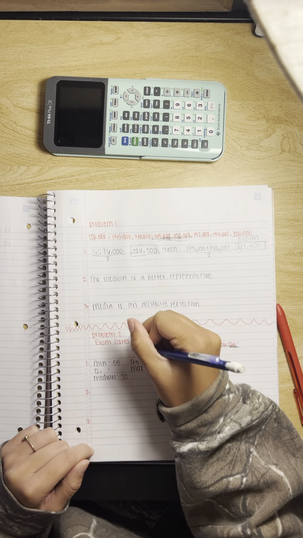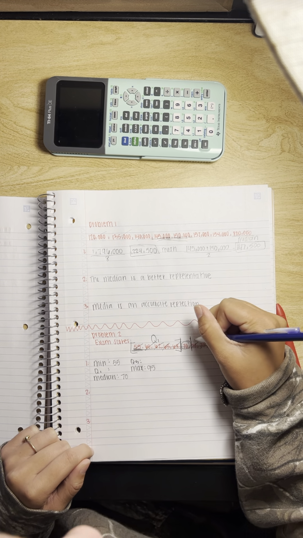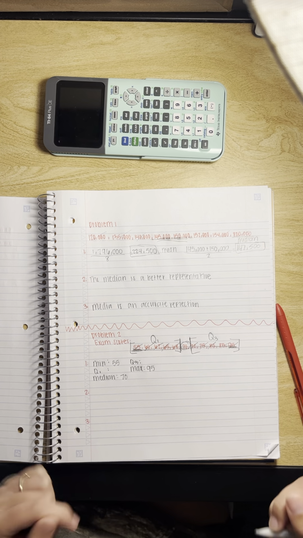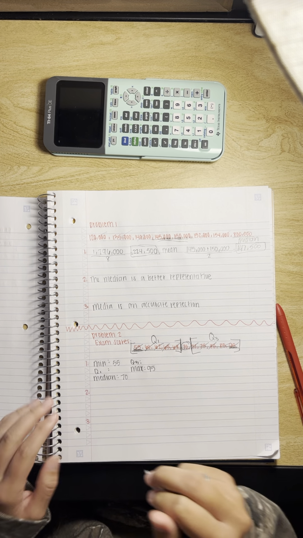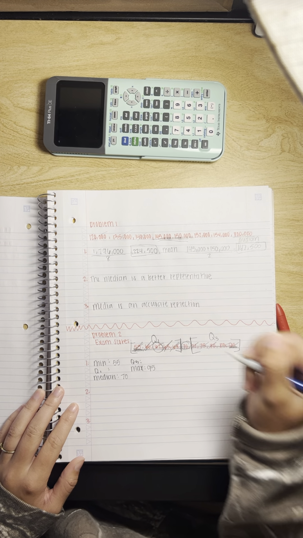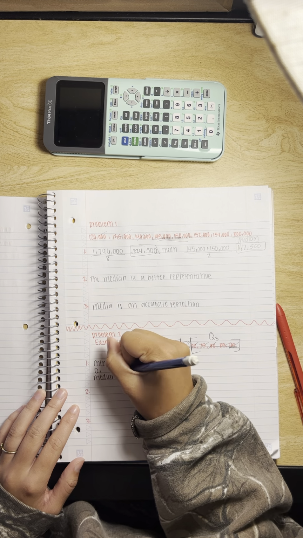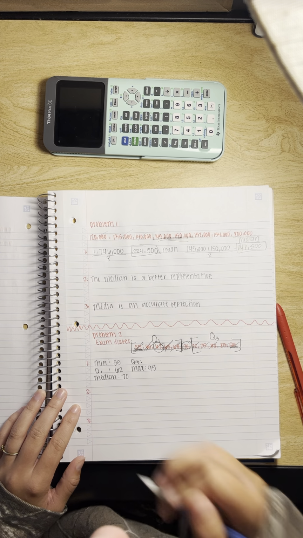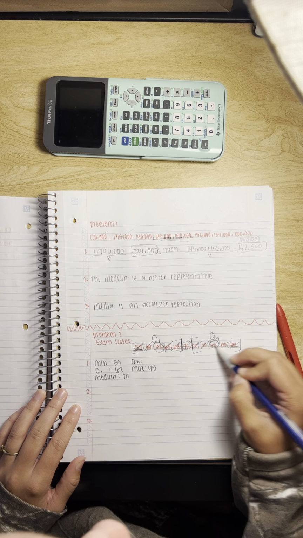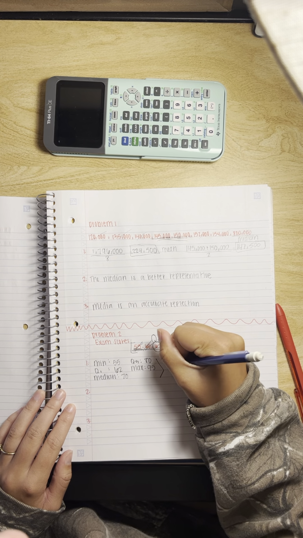This whole side is quartile 1 and this side is quartile 3. We do what we do with the median: cancel out until we meet in the middle. Quartile 1 is 62. Then we do the same on quartile 3, and that's 80. And that is your 5-number summary.